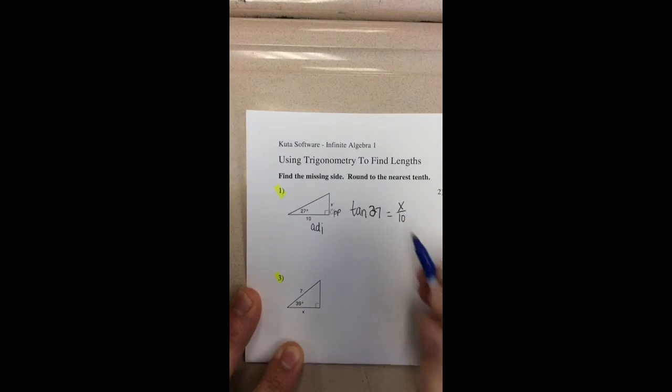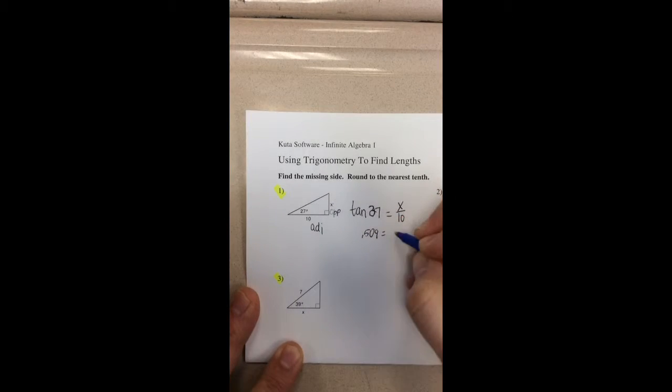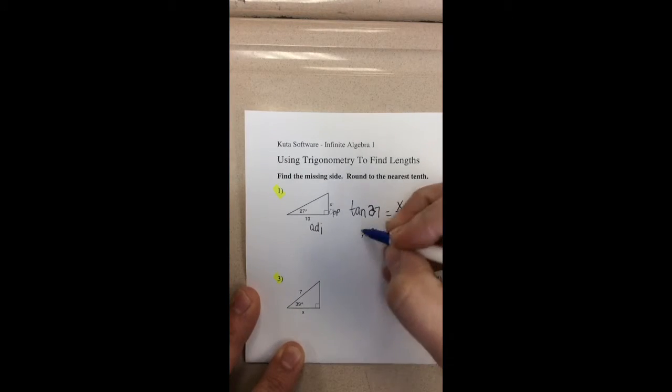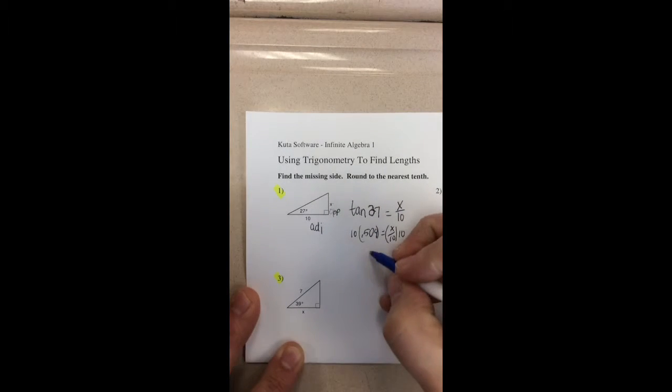The way we solve this is, first let's figure out what tangent of 27 is. That's about 0.509. And how do we solve for x? Well, we're going to multiply by 10 on both sides. So 10 times 0.509 is going to be about 5.09.